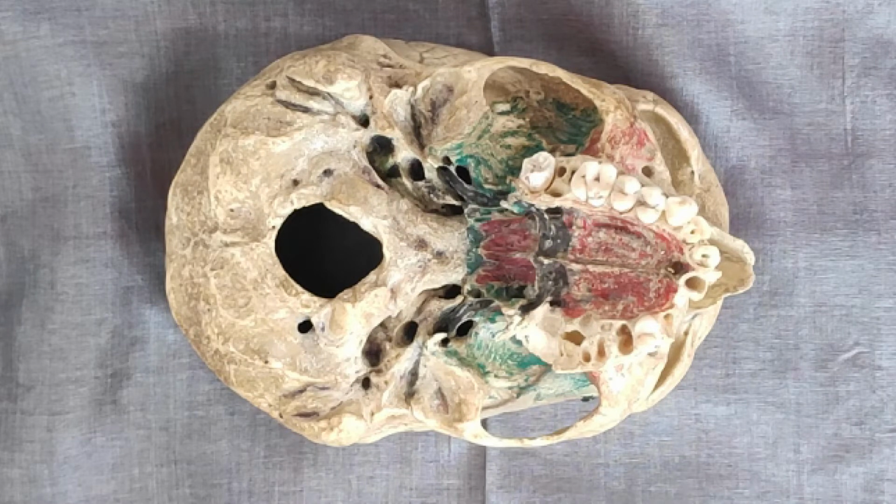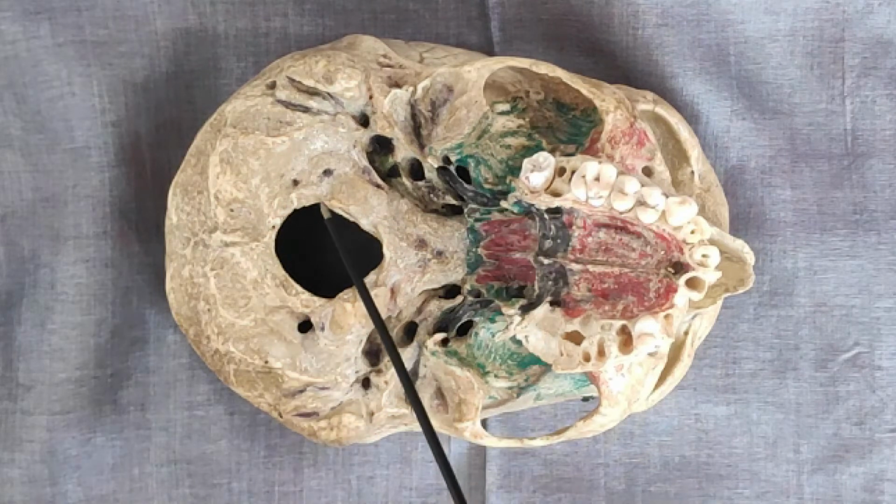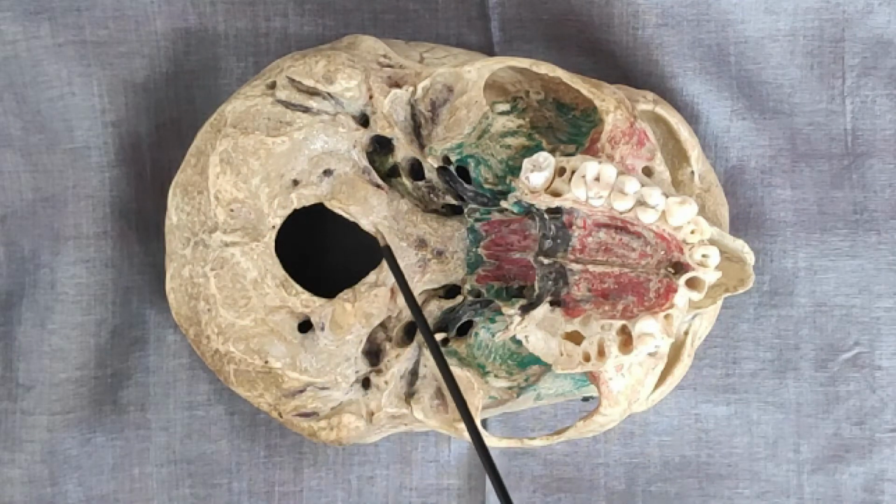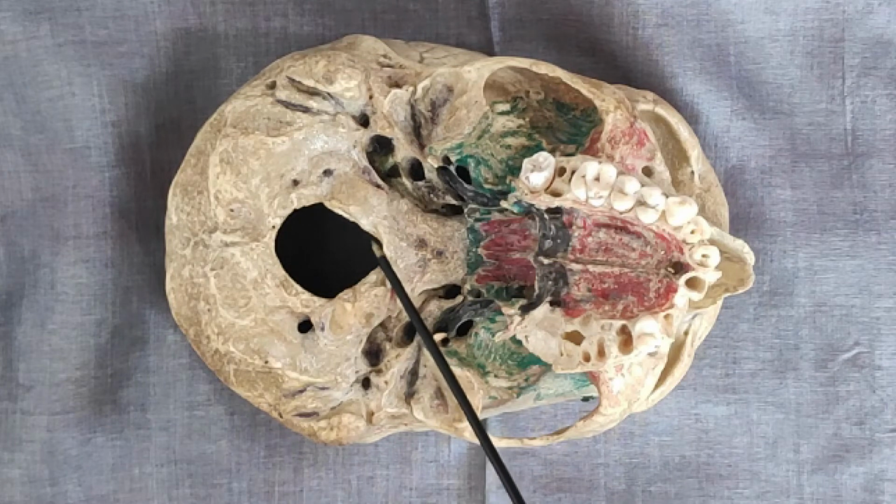The anterior and posterior margins of the foramen magnum give attachment respectively to the anterior and posterior atlanto-occipital membranes. That is, over here the attachment will be the posterior atlanto-occipital membrane, and in the front the anterior atlanto-occipital membrane. The middle point of the anterior margin of the foramen magnum is known as the basion.